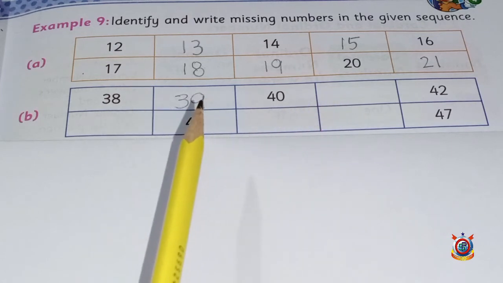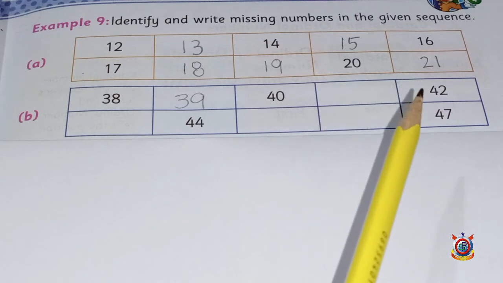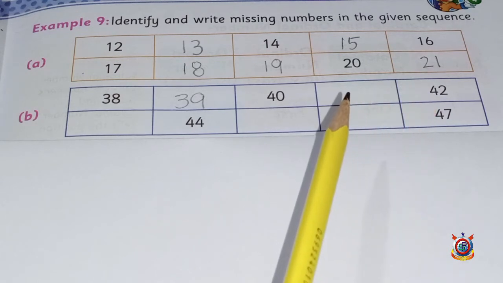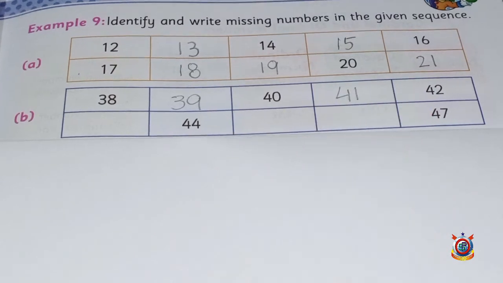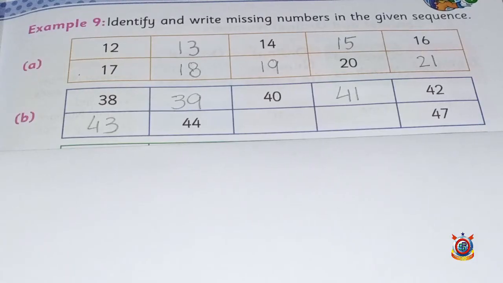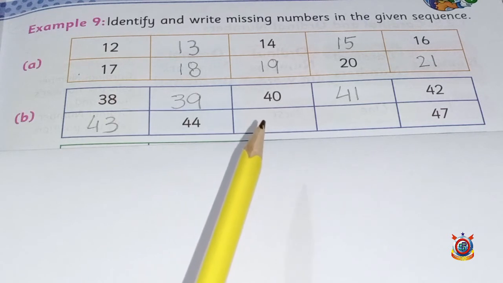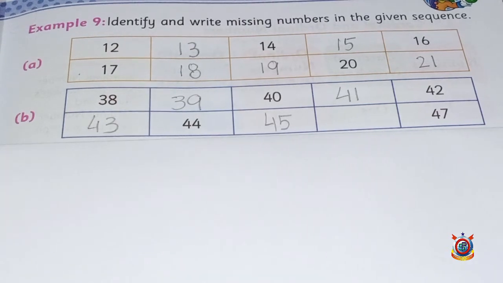38, 39, 40, 41, 42. Write down here 41. Very good. We have written here 41, then 42, and after 42, here will come 43. It's 43 and it's 44, and after 44, we know which number comes? 45. Very good.